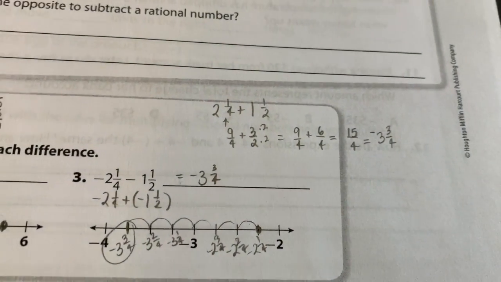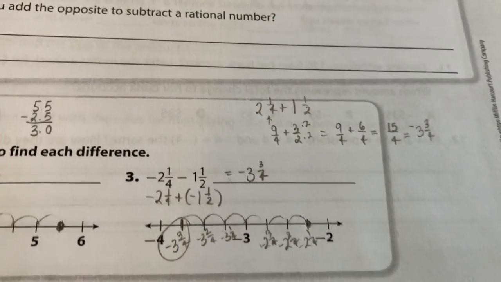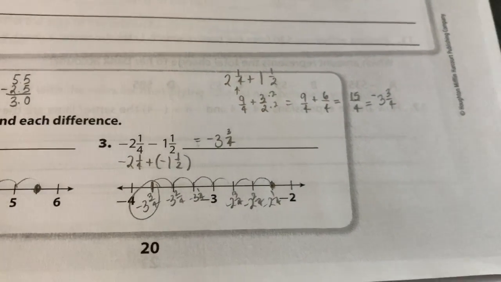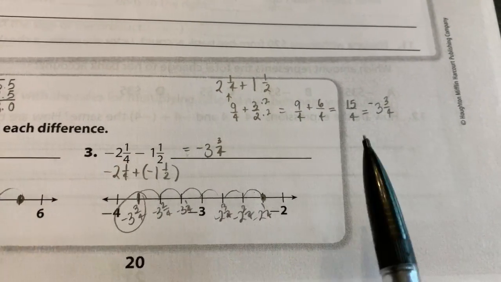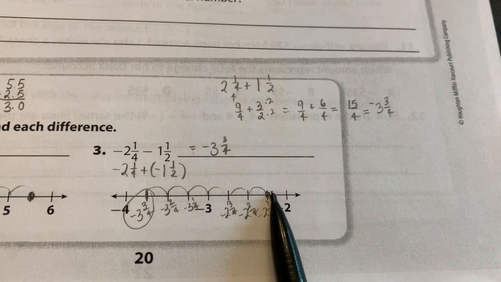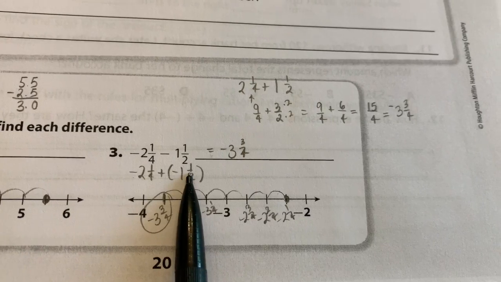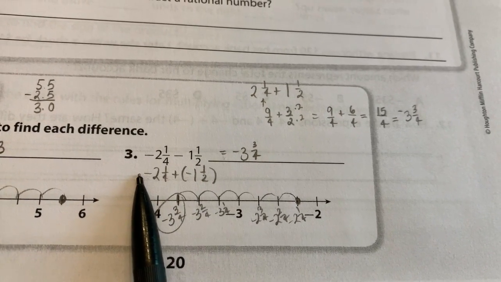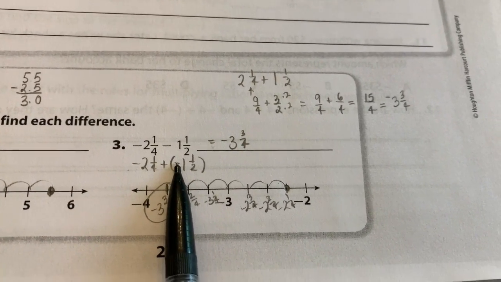For number 3, this one was slightly tricky because they're giving you different denominators, so you just got to be careful. We're starting at -2 1/4, and we are subtracting 1 1/2. So rewriting that as adding is -2 1/4 plus -1 1/2.